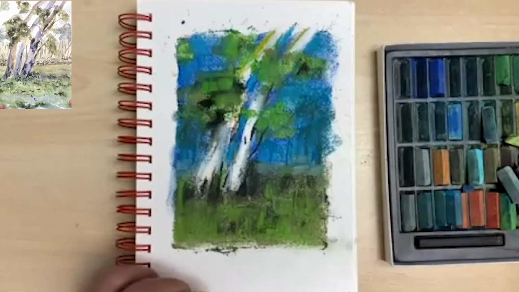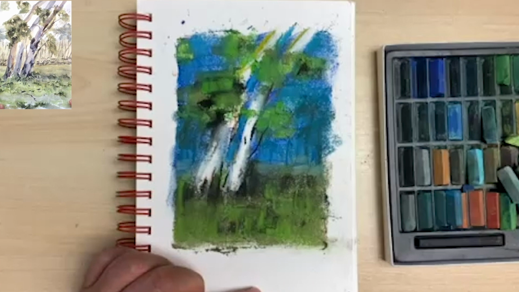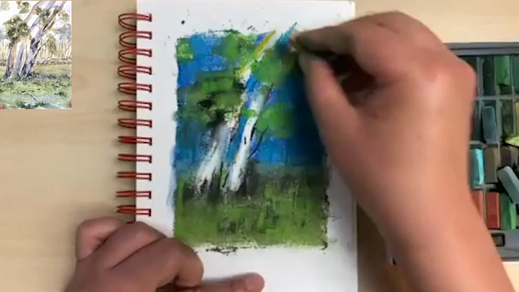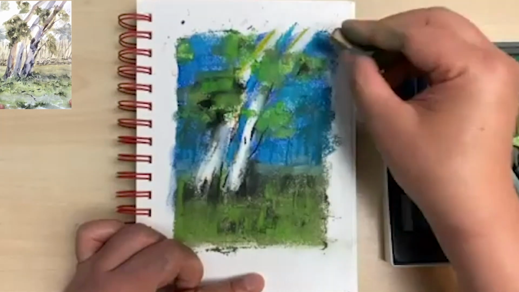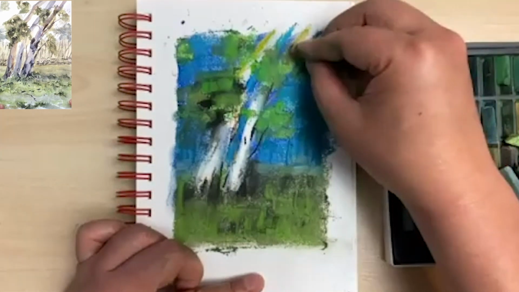Now what's the next thing you want to do? And then you're looking into, okay, now I'm going to clean up a little bit to create a suggestion.